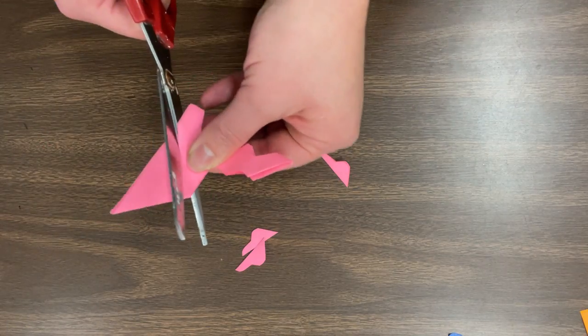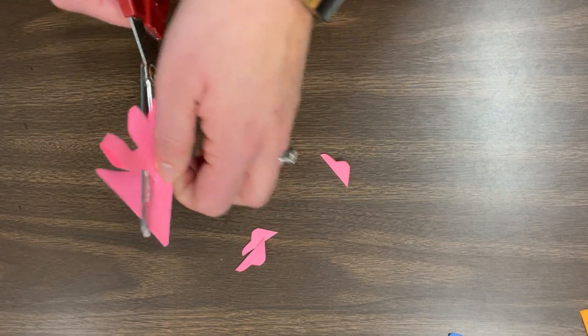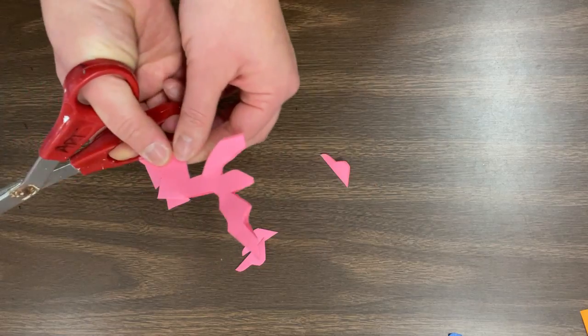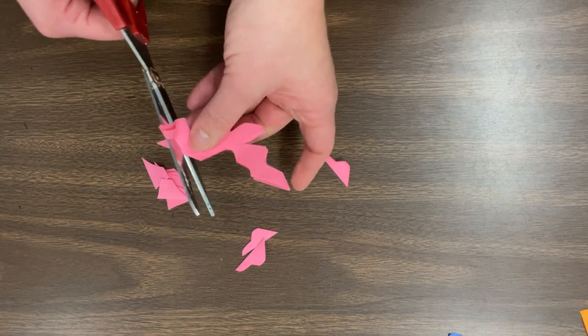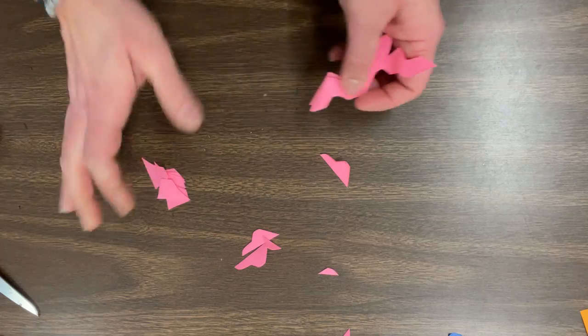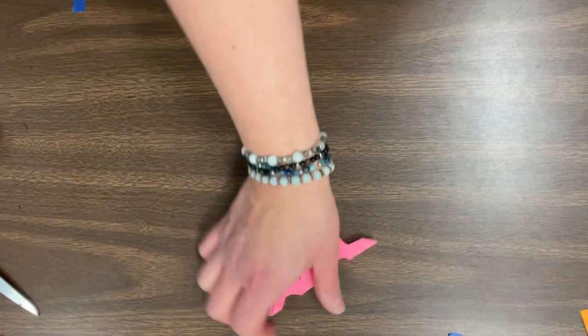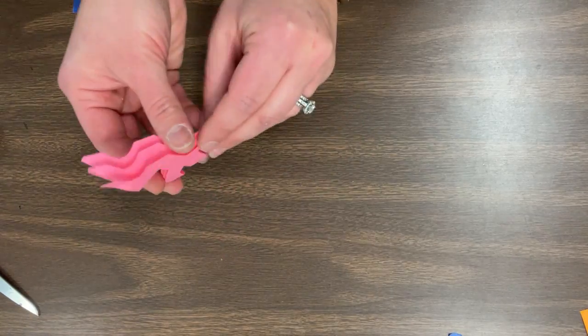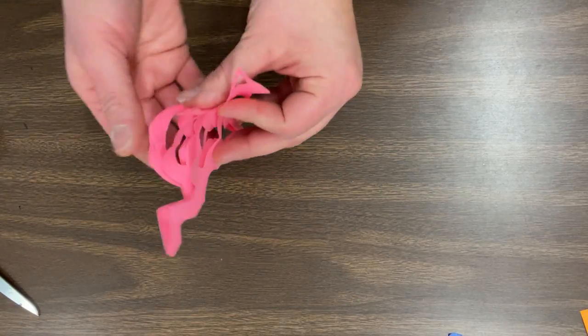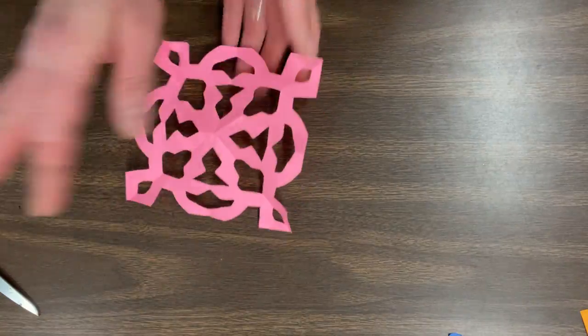Notice that I am keeping my hands out of the way of my scissors. Safety first, guys, as much as I can. Occasionally you have to put them in front of your scissors, but try to keep them to the side. Now I have an itty bitty snowflake.